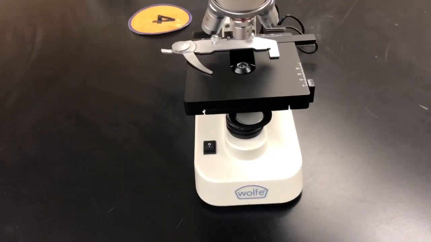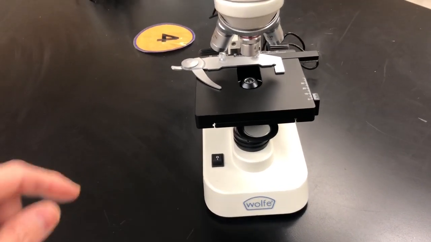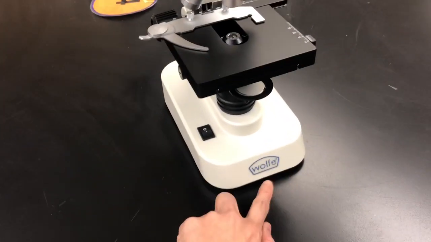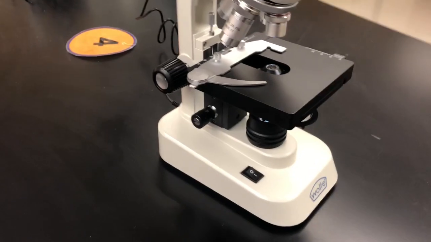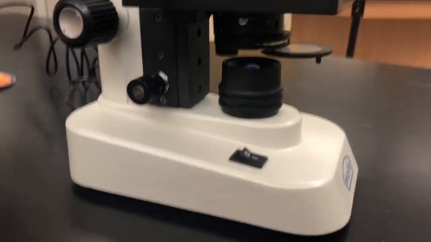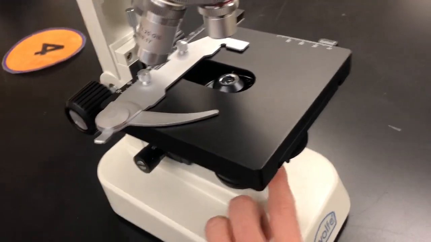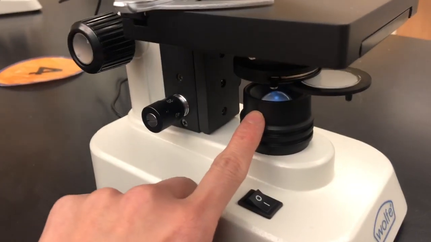Here are the microscopes that you will be using in today's lab. So it's a Wolf microscope. Right here is the on switch that will turn on the light of the microscope. You can adjust the brightness of the light.